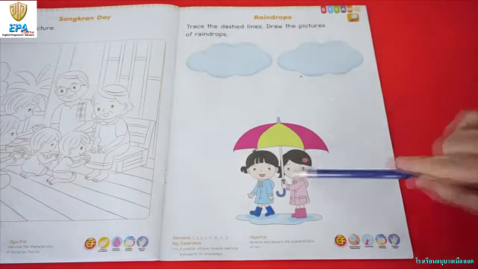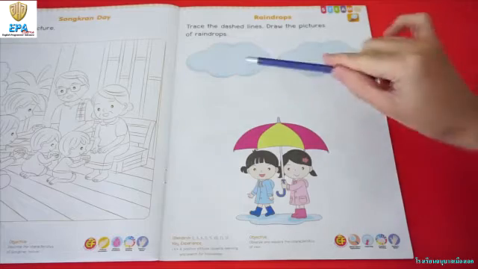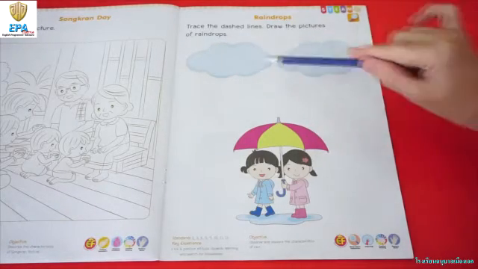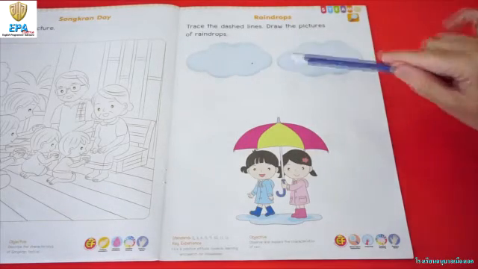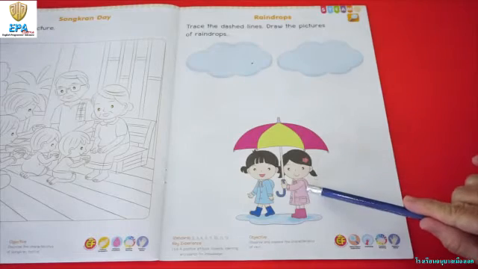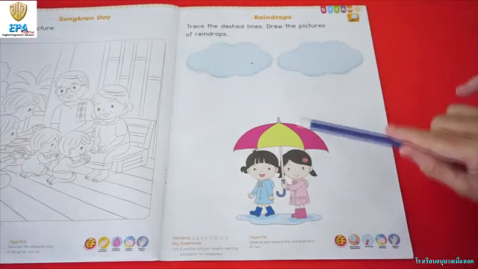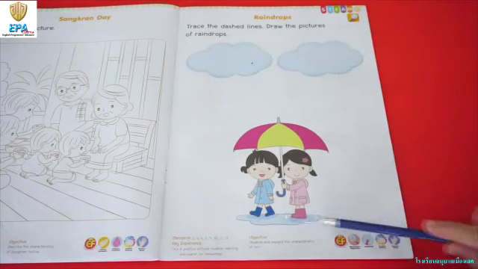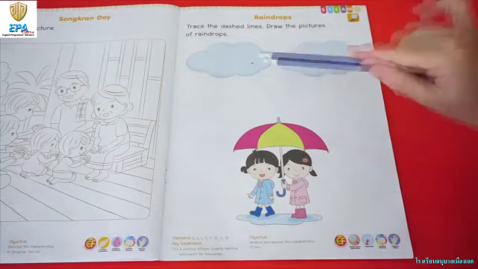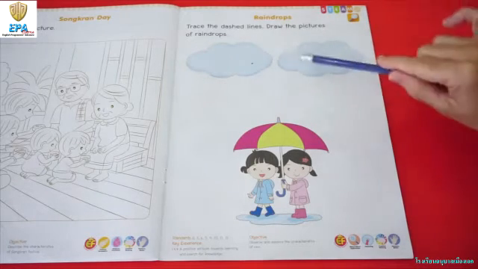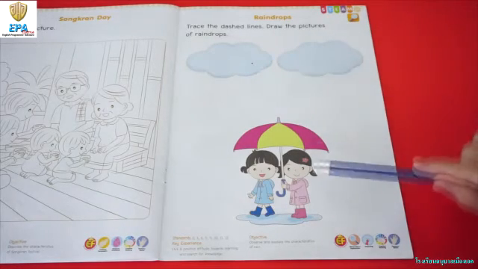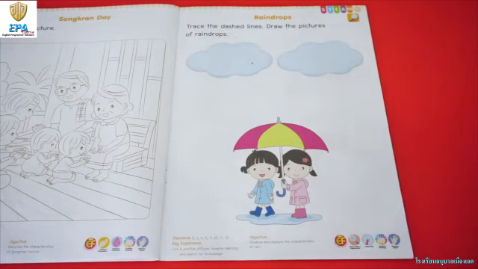Okay, let's identify first. What season is this? You see the clouds, and the children are sheltering themselves with the umbrella. The ground is wet. The clouds are gray or dark. Now, what do you think? What season is this? Okay, very good. It's a rainy season.